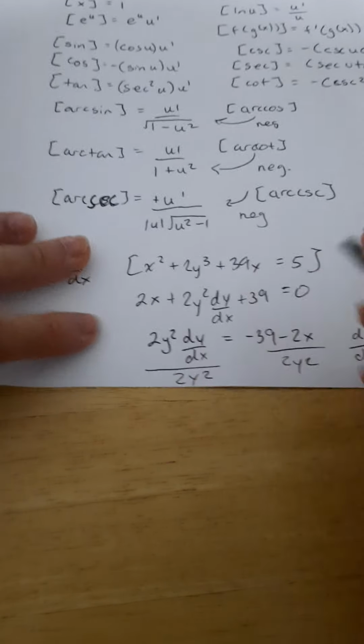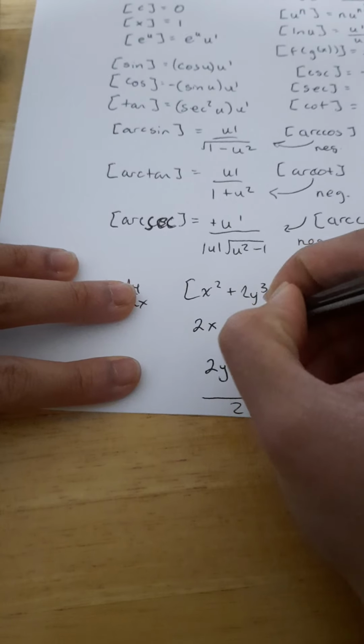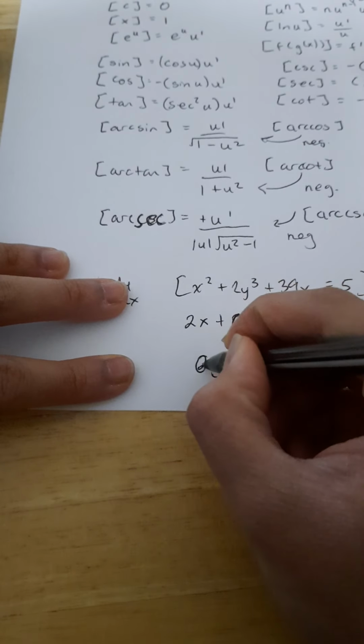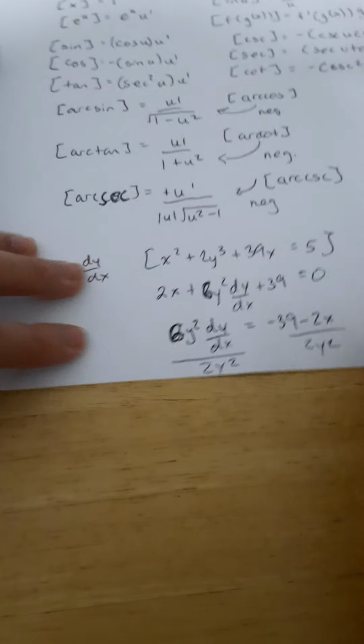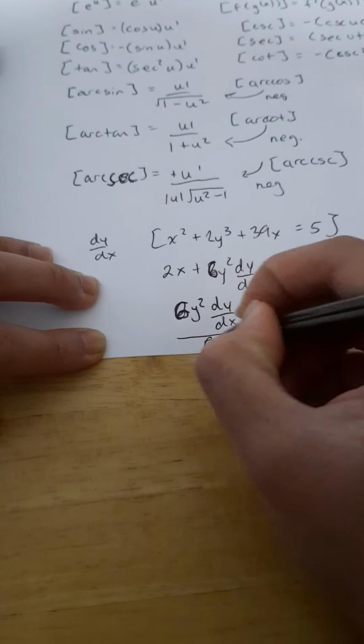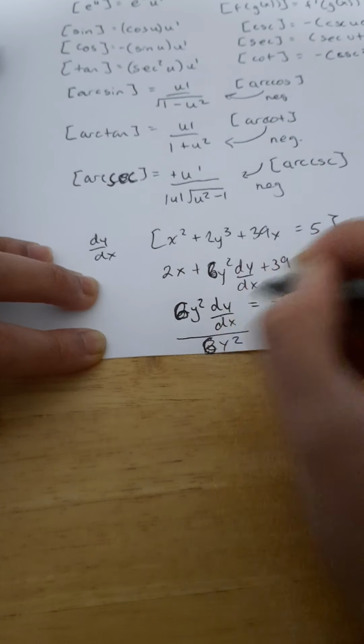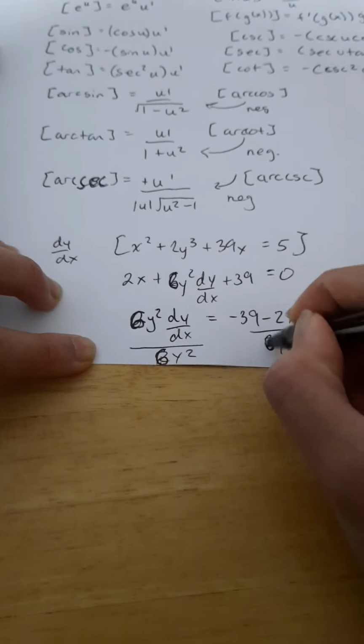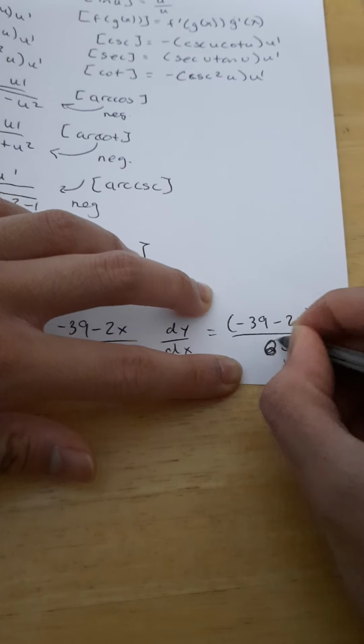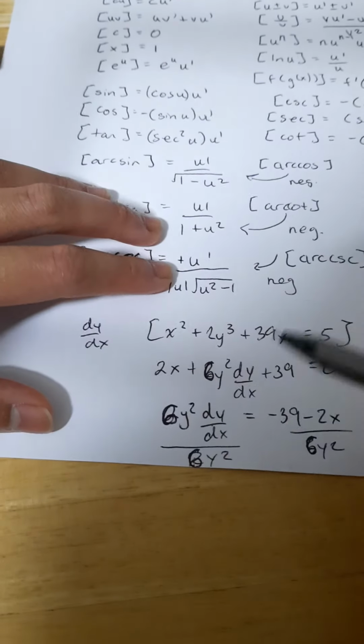Oops, I did that wrong. Actually, this is supposed to be a 6. Sorry about that. It's really late and I wasn't paying attention. These are all supposed to be 6s, not 2s, because we did the chain rule here.